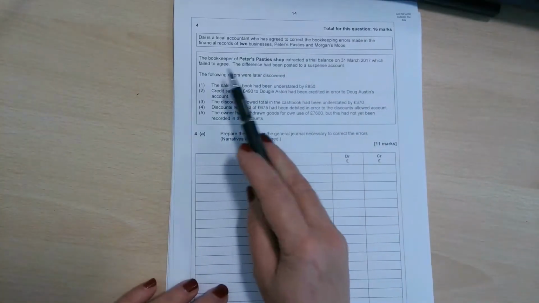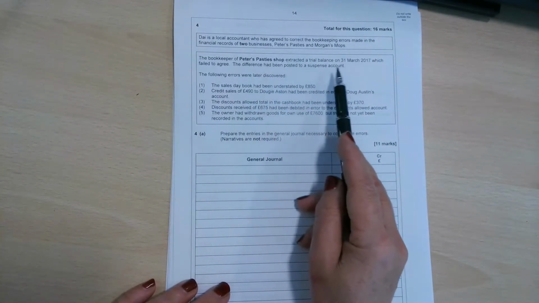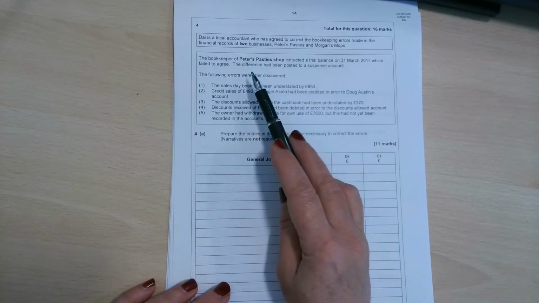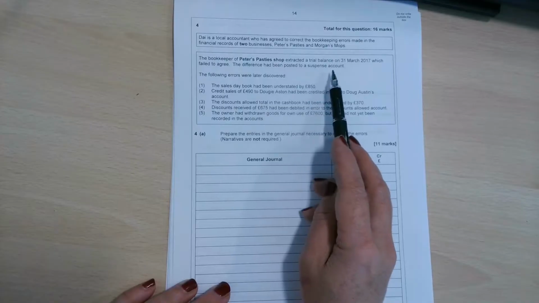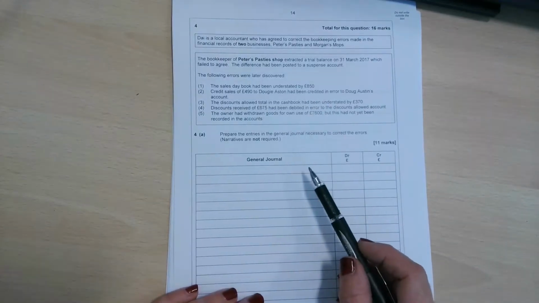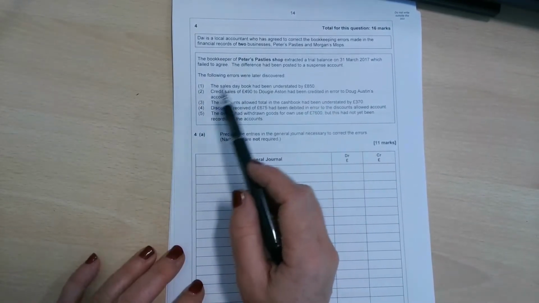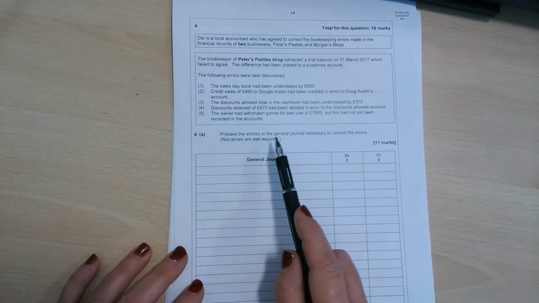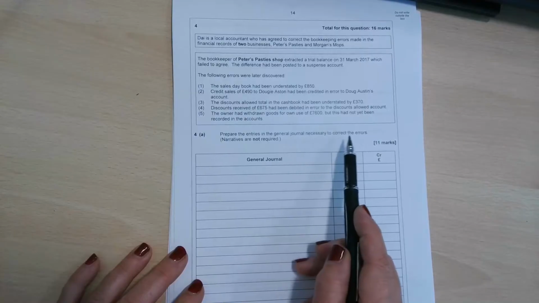The first part then, it says the bookkeeper of Peter's Pasties shop extracted a trial balance on the 31st of March 2017, which failed to agree. The difference had been posted to a suspense account, and we're not told how much the difference is. But the following 5 errors have later been discovered, and what we're being asked to do is to prepare the entries in the general journal necessary to correct the errors.